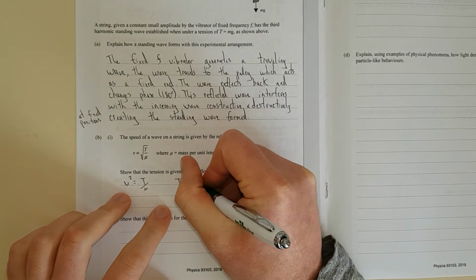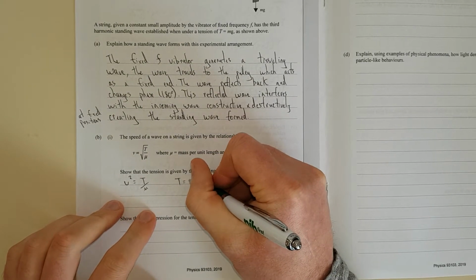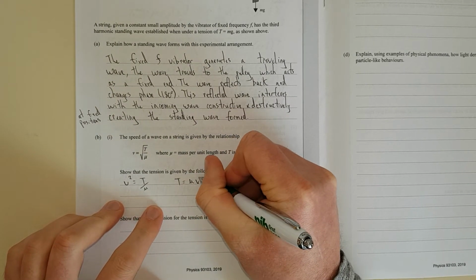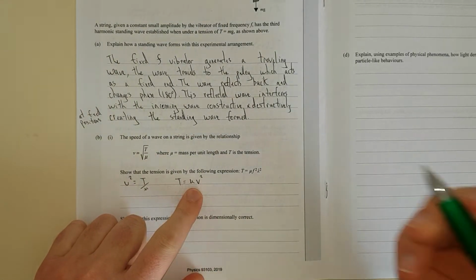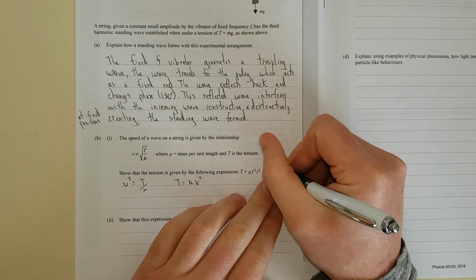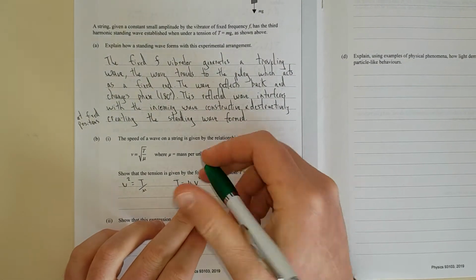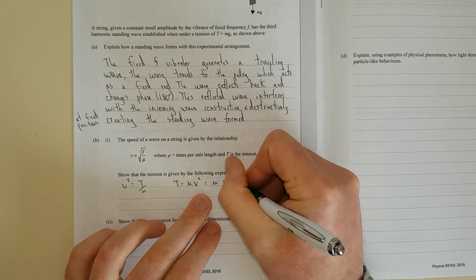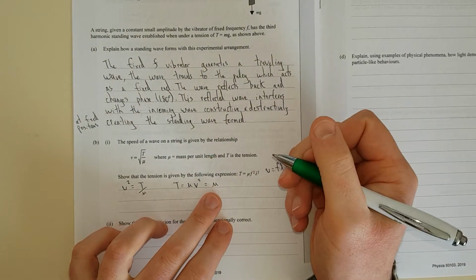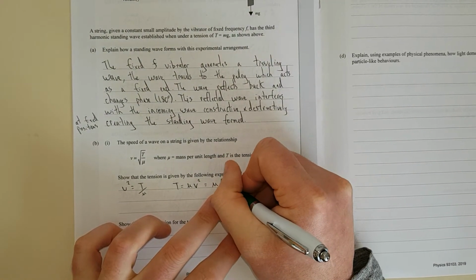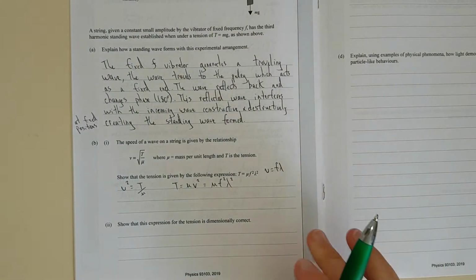In other words, times both sides by mu, tension is equal to V squared mu. We remember from the wave equation, v equals f lambda, frequency times wavelength, so substituting in for v squared, you can see pretty quickly I get f squared lambda squared mu. That's a pretty easy question for scholarship.